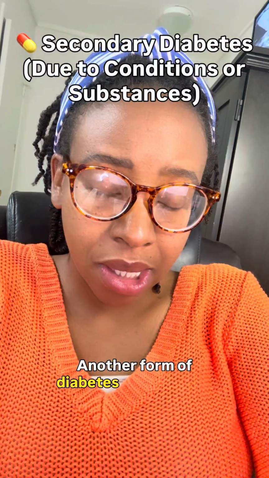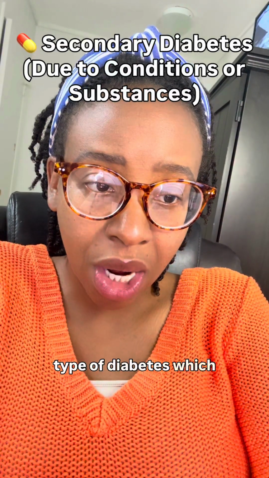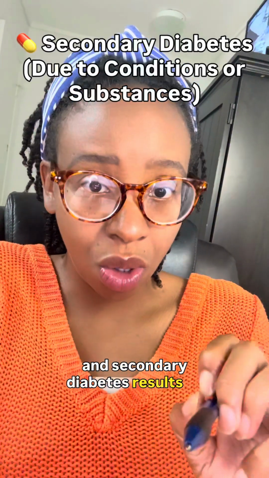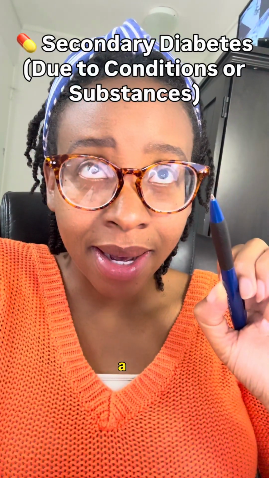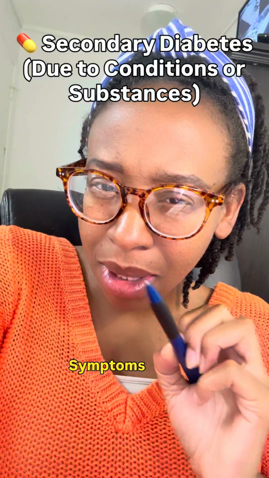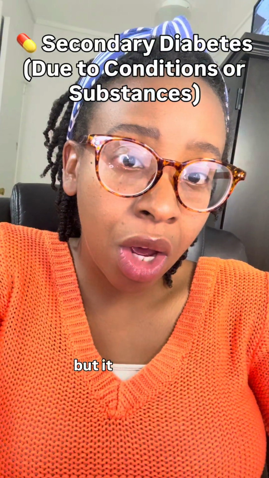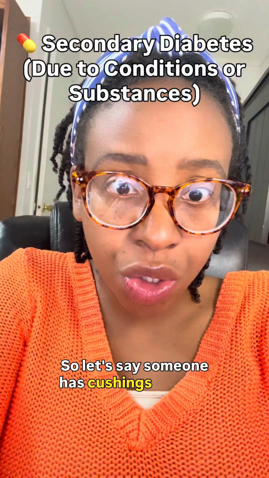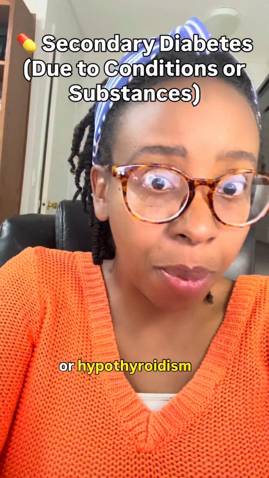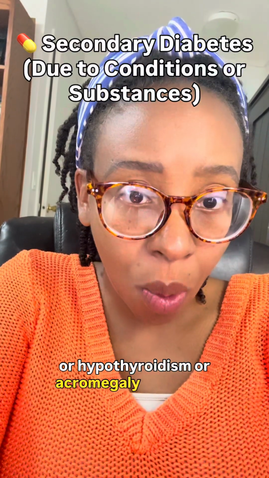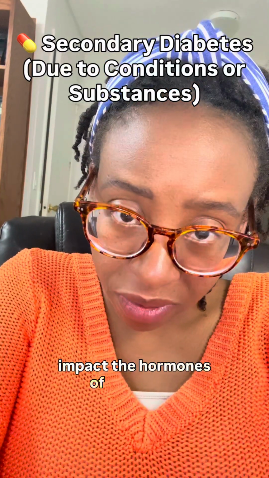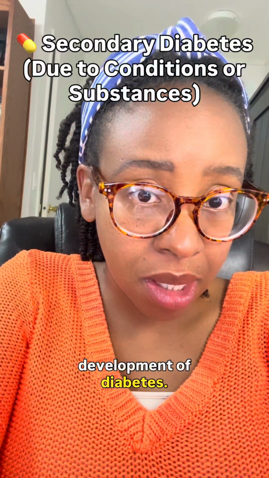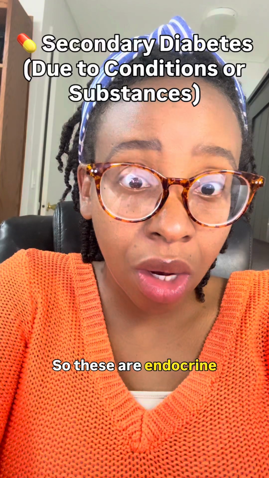Another form of diabetes is secondary diabetes, which I saw a lot when I was working in the hospital setting. And secondary diabetes results as a, I don't want to say symptom, that's not the correct word, but it occurs as a result of something else. So let's say someone has Cushing's disease, or hypothyroidism, or acromegaly, which will impact the hormones of your body, of course. Something that can occur is the development of diabetes. So these are endocrine related.